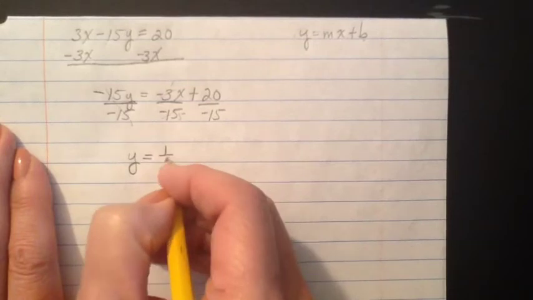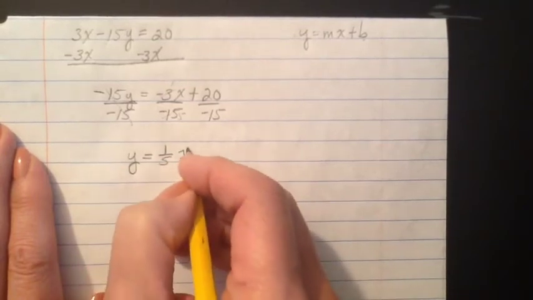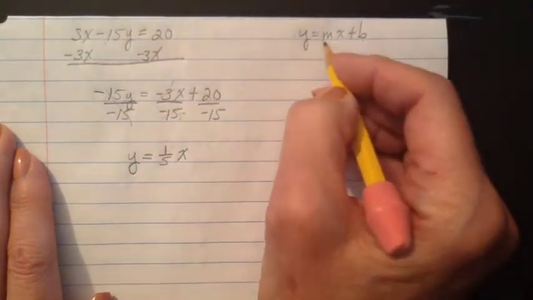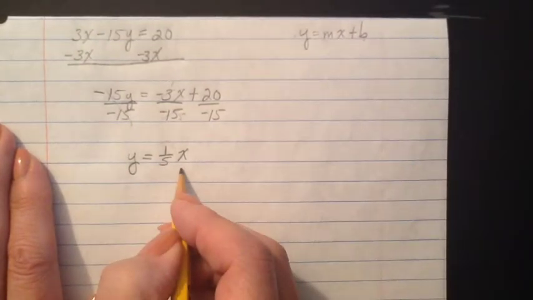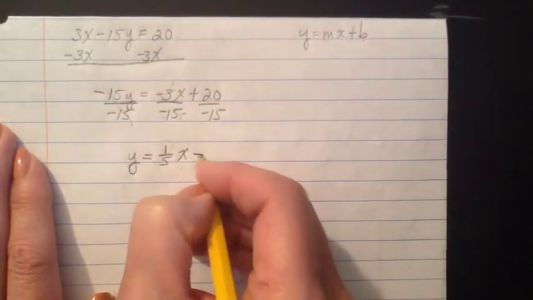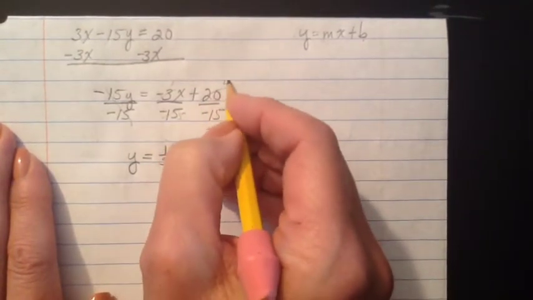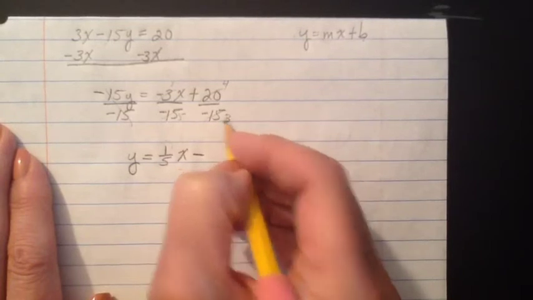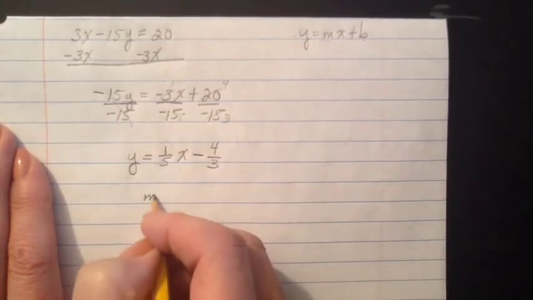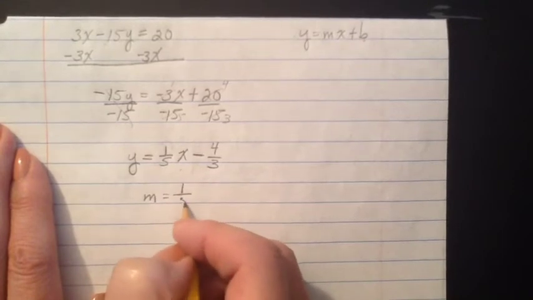I get 1/5 x. Now I pull the number out in front. Positive divided by a negative is going to be a negative. 5 goes into this 4 times, and 5 goes into that 3 times. 4/3. So my slope is 1/5.